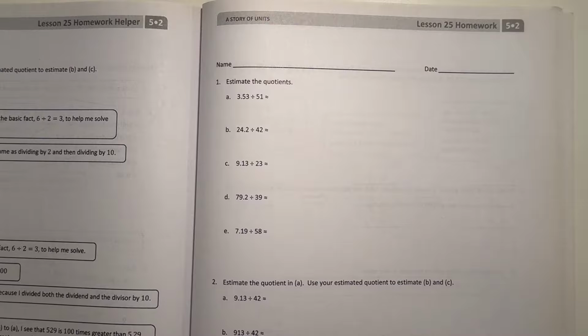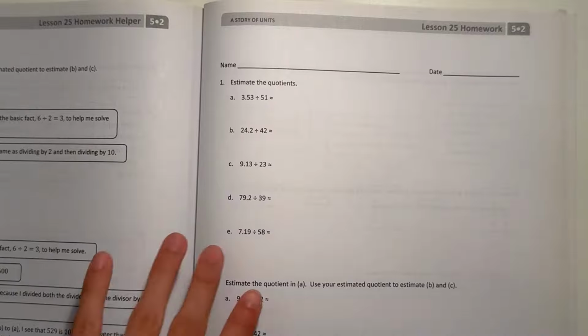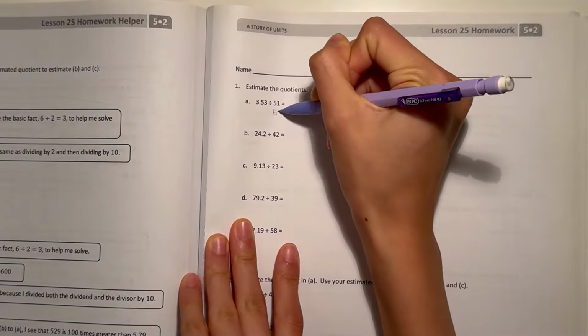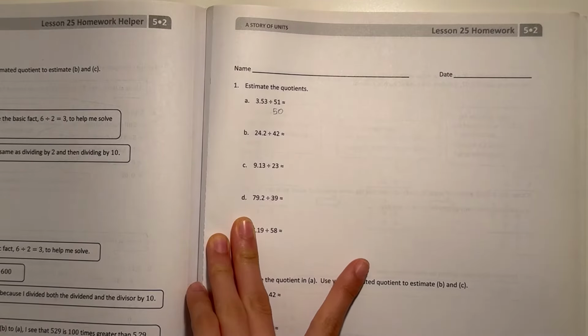Let's get started. Alright, number 1, estimate the quotients. So A, we have 3.53 divided by 51. First, 51, our divisor, we can round it to 50, so it's easier to divide. We always round the divisor first if we're estimating.